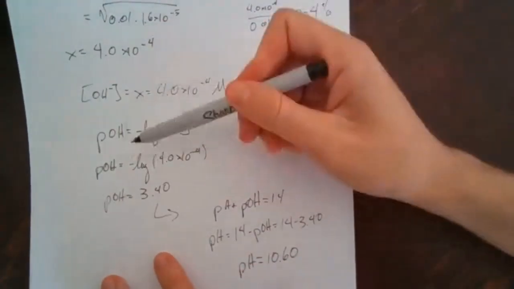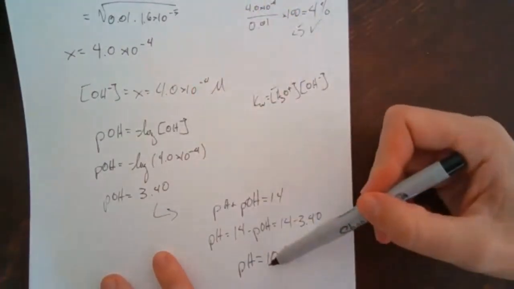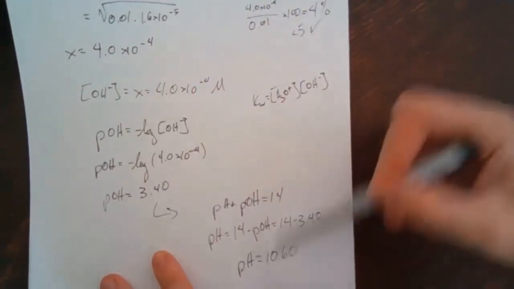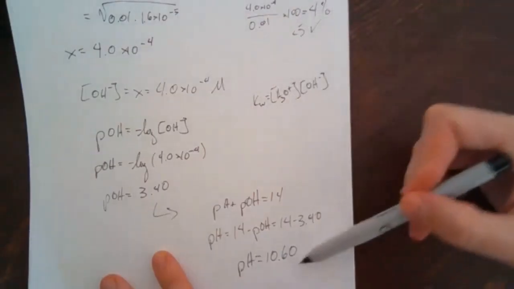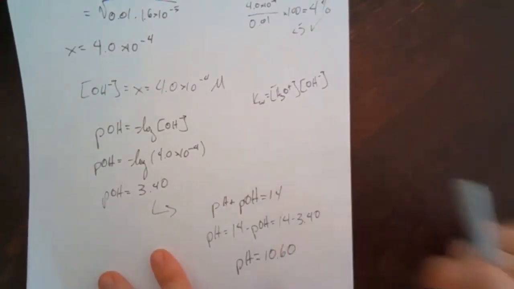It's just a matter of whether you turn it into the pOH first and then go to the hydroniums, or you go to hydroniums and then take the negative log for the pH. Either way works, and you should get the same number.